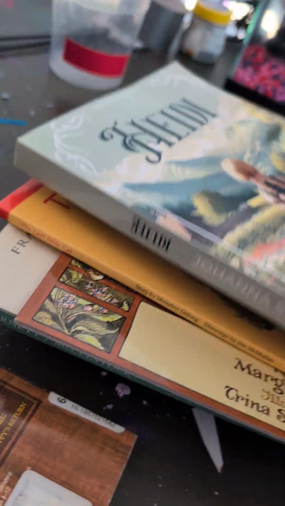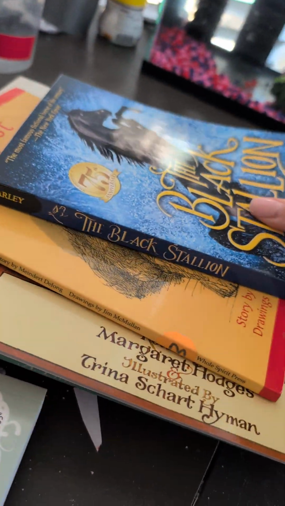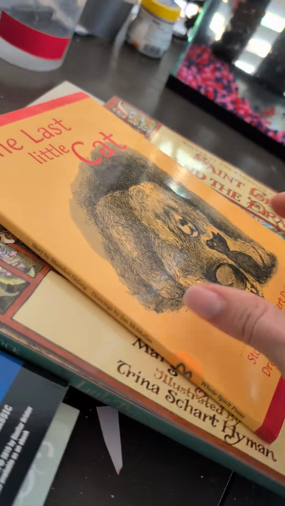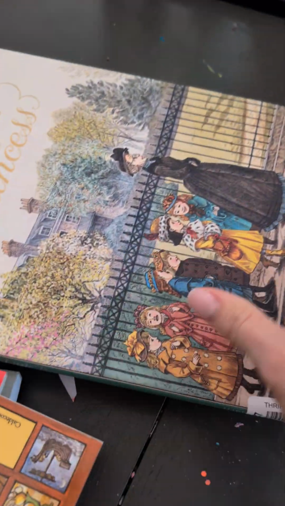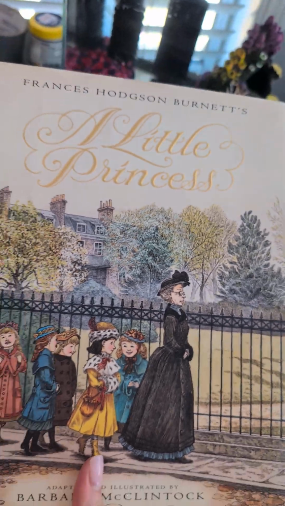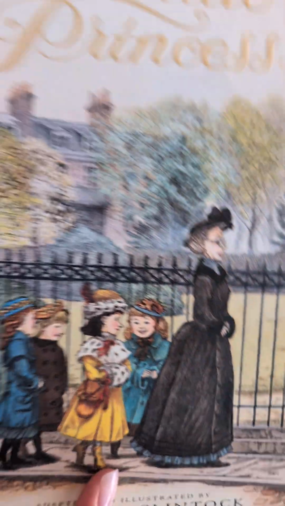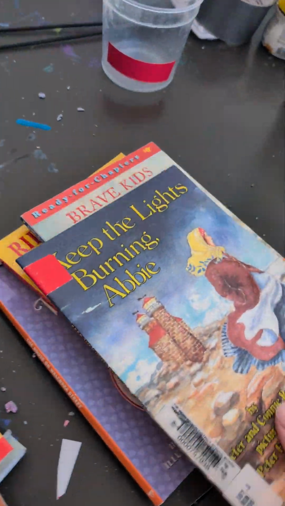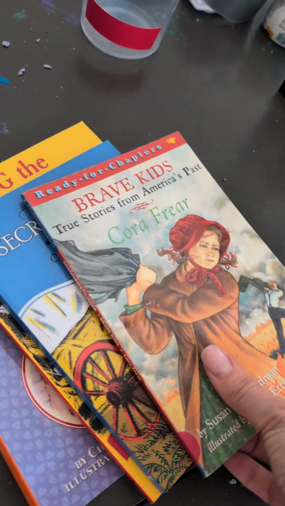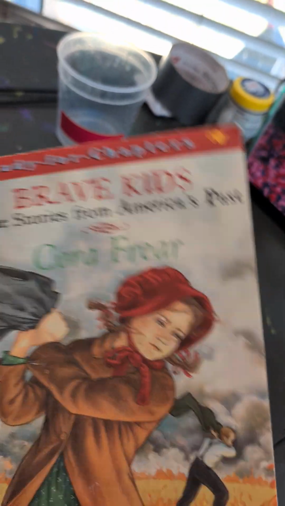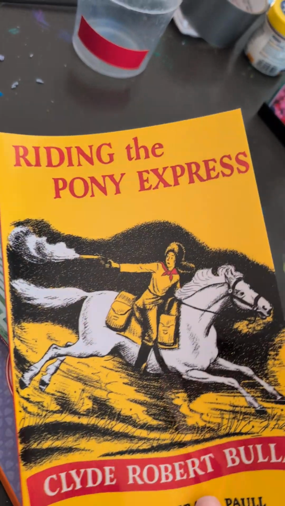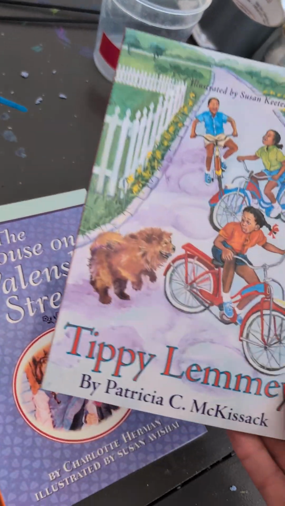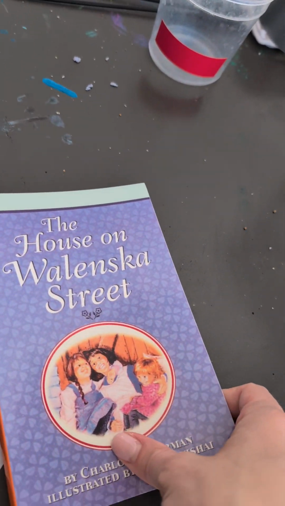There's Poppy, there's Heidi, Black Stallion, The Last Little Cat, St. George and the Dragon, A Little Princess. I need to get the full book. I accidentally got a picture book, but it still is a cute little picture book. Keep the Lights Burning, Abby, Cora Freire, The Secret Valley, getting into American history, Riding the Pony Express, Tippy Lemmy, and House on Valencia Street.